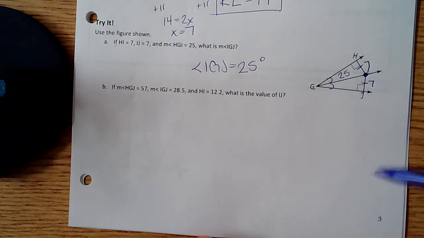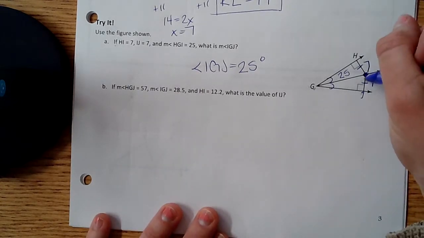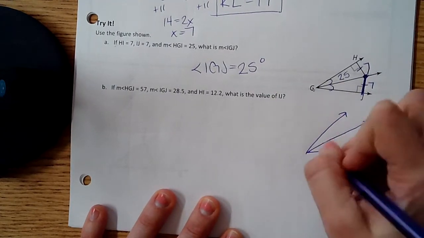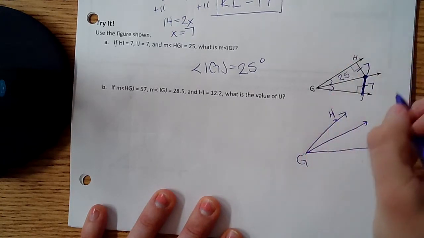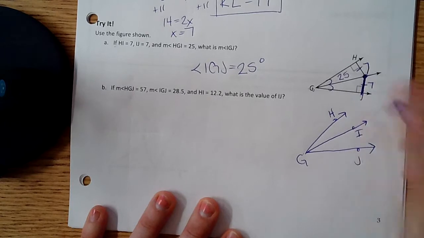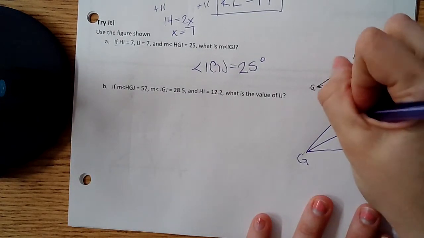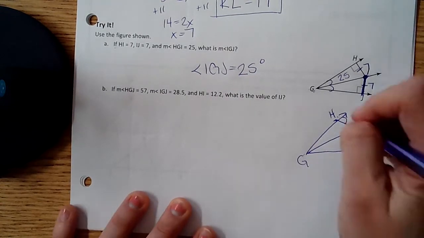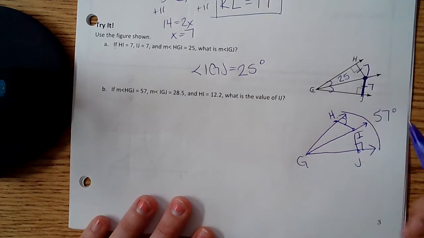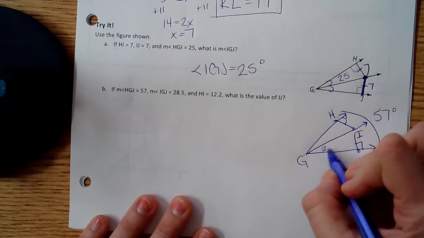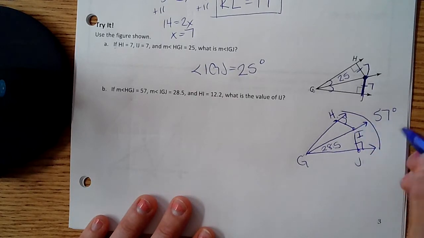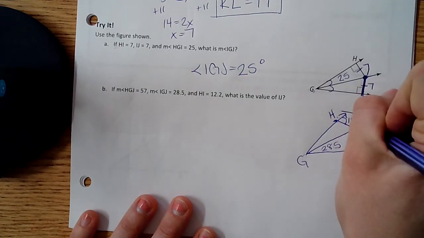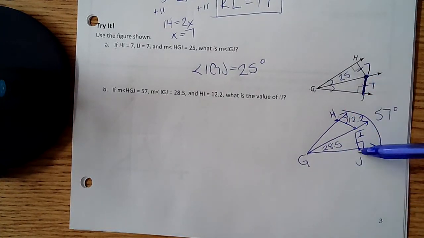This time, they want us to find IJ here. So I'm going to redraw this. G, H, J, and an I in the middle. Okay, these hit here at 90 degrees. So now HGJ, this entire thing, is 57 degrees. IGJ is 28.5. And HI is 12.2. What is the value of IJ?